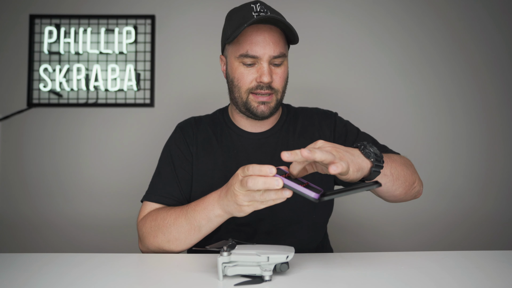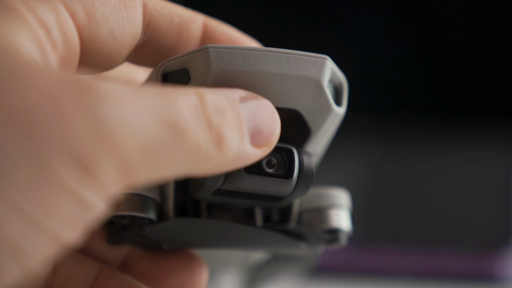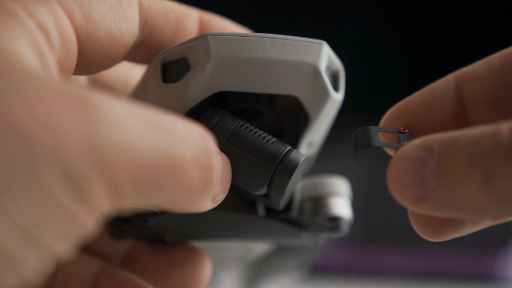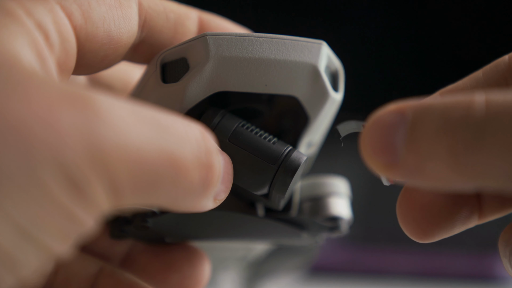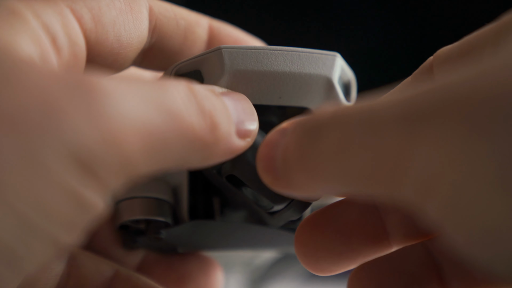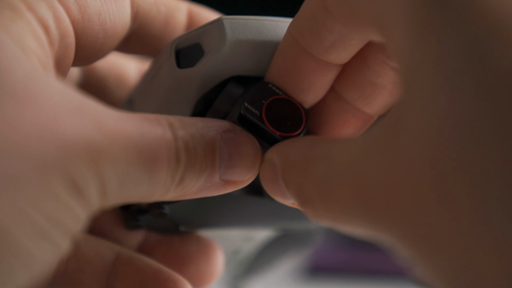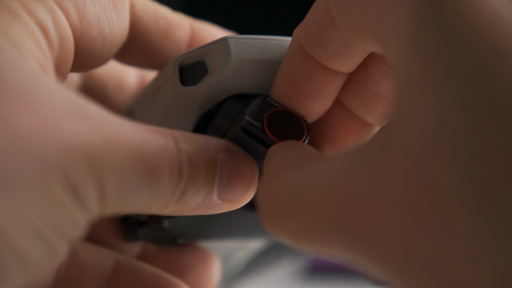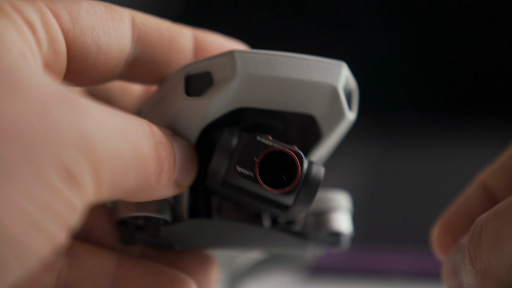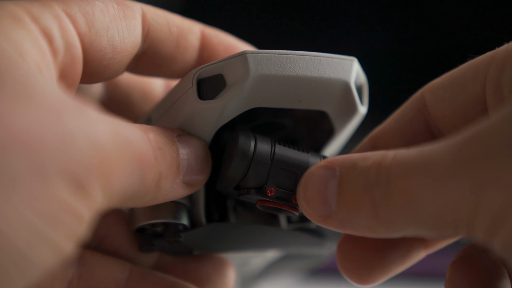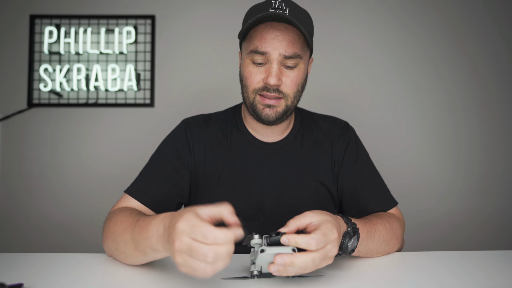So you take one of these out, which is made of metal, and it's really beautiful. And it's got a little clip. Now I think I'm just gonna go into macro so you guys can see exactly what I'm doing. Remember, do it with the drone off or you will fight the gimbal. You clip it into the gimbal until you hear a little click over the lens, and that is it. You more or less do the same thing, you unclick it over the lens to get it off. And that's how simple it is to put on.